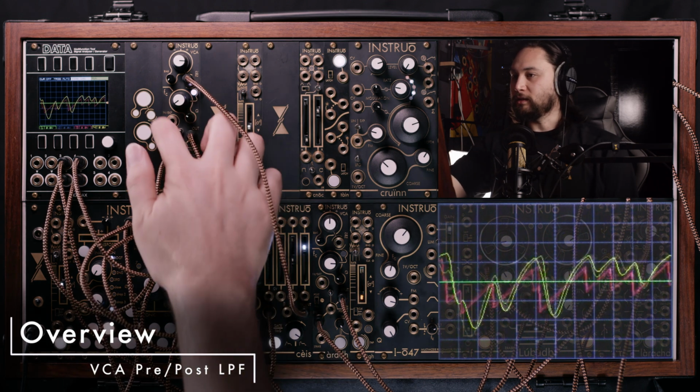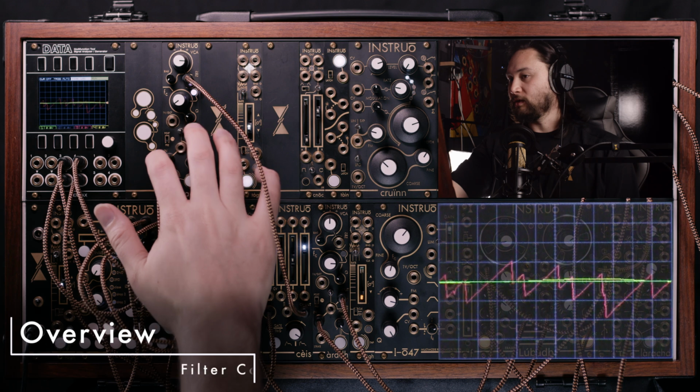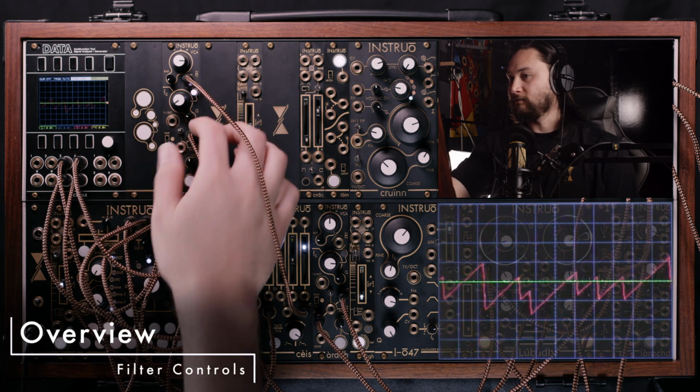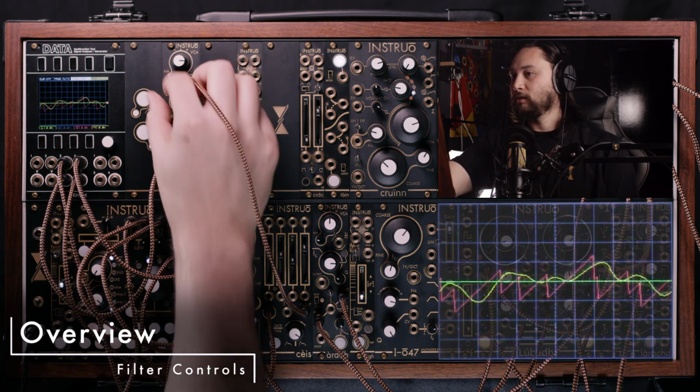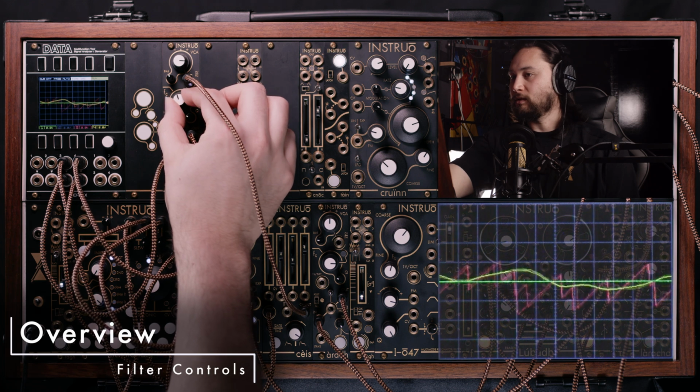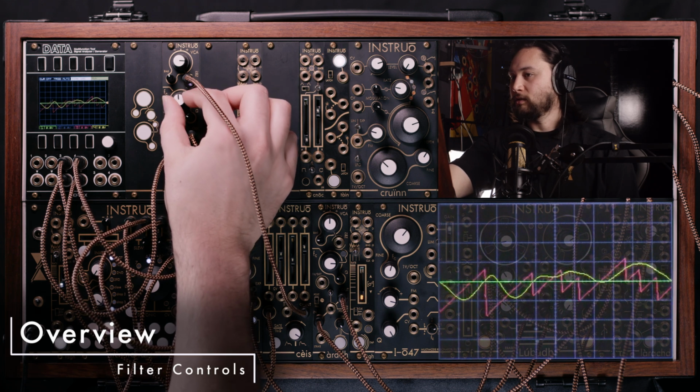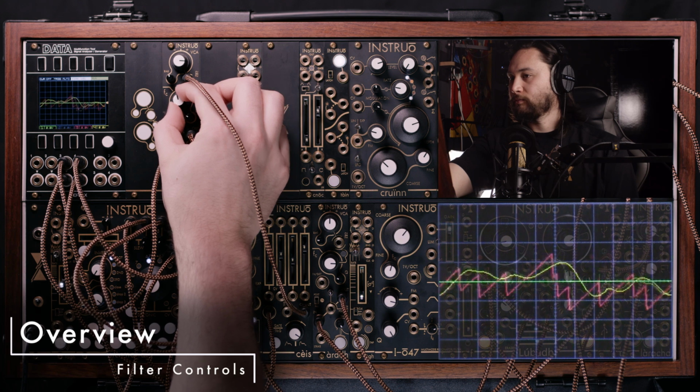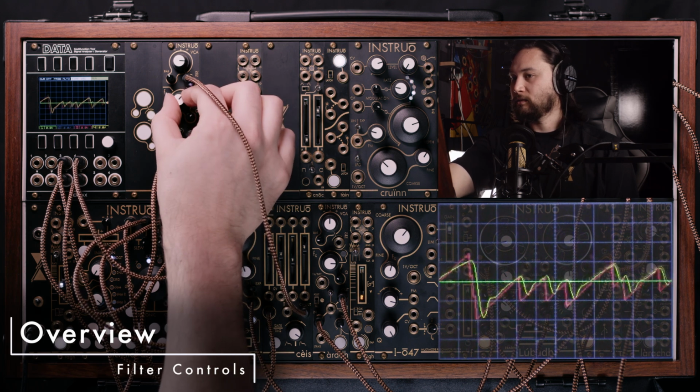So in out, the section just above the in and out section, is the filter control. So that's got our single filter cutoff knob, got resonance.